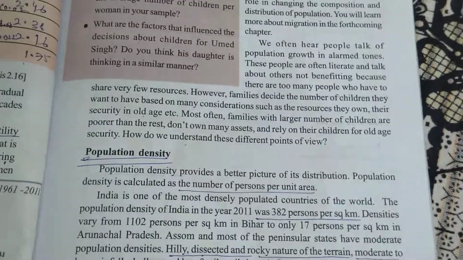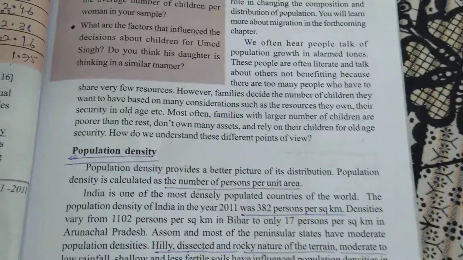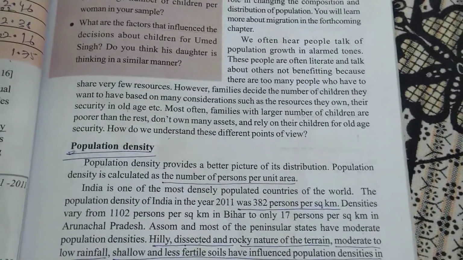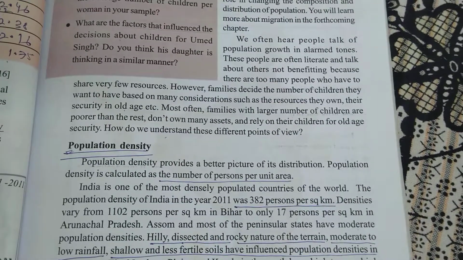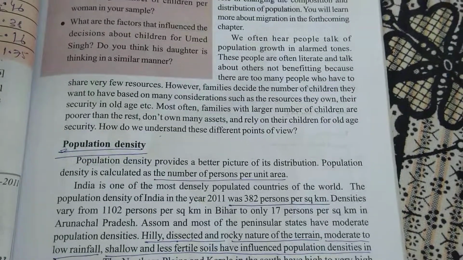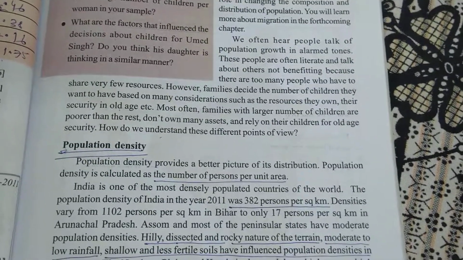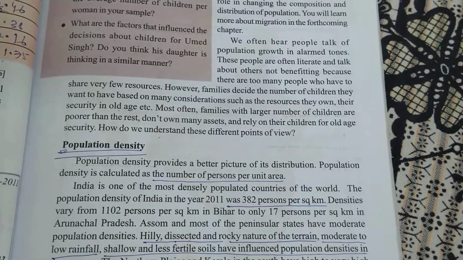India has more population density. It is one of the most densely populated countries in the world. In the population ranking, we have second rank.